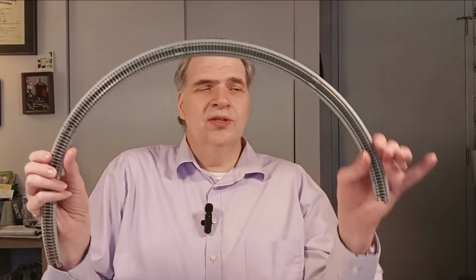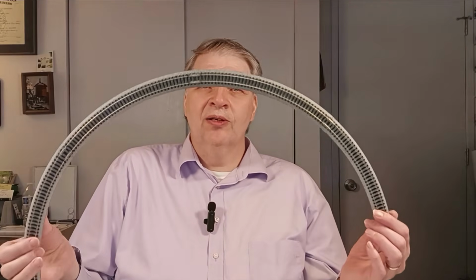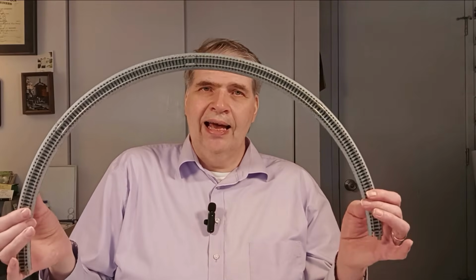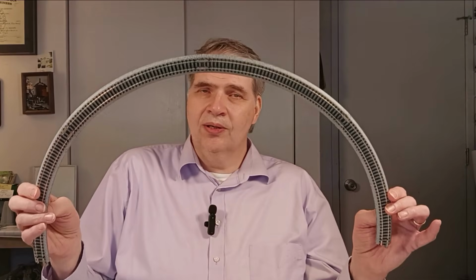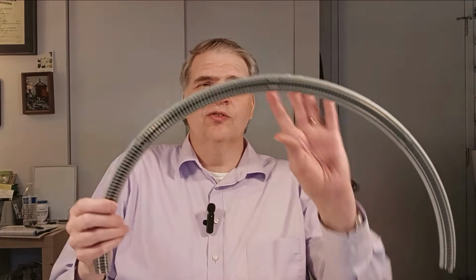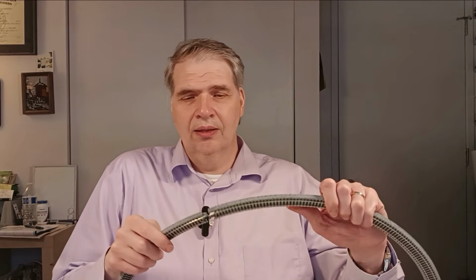These are the pertinent things about curves like this. This is half a circle. There are 360 degrees in a circle, so this is 180. There are four pieces, so each piece is a 45-degree piece.